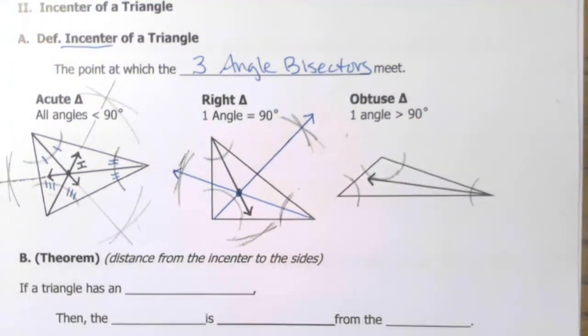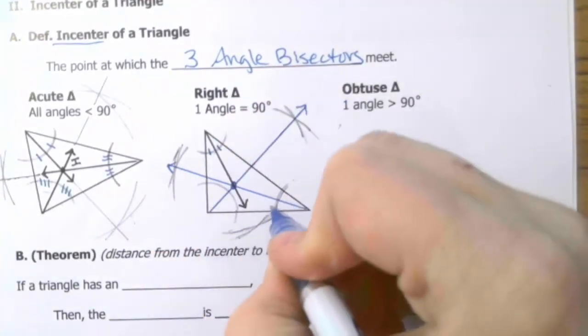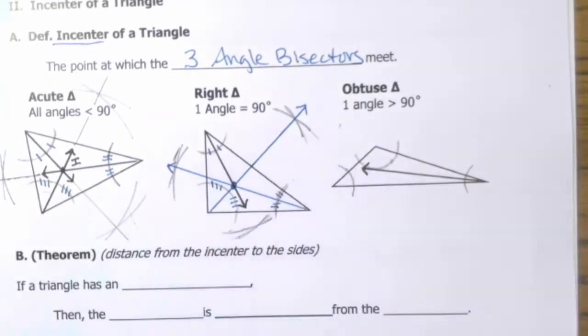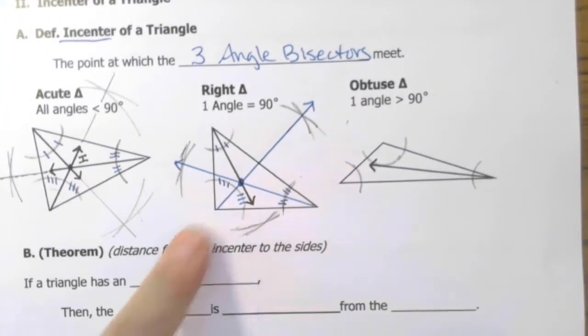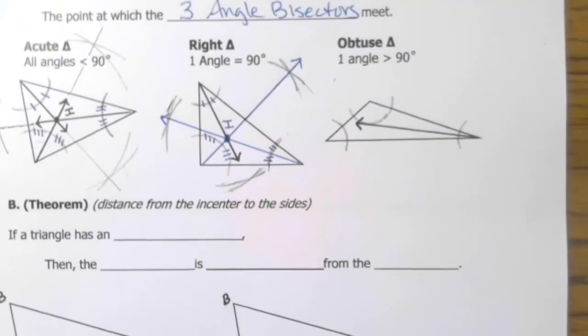And there is the incenter. Again, angle bisector means these two angles are the same, these two angles are the same, and these two angles are the same. It's inside the triangle. Label it I. Incenter is inside.